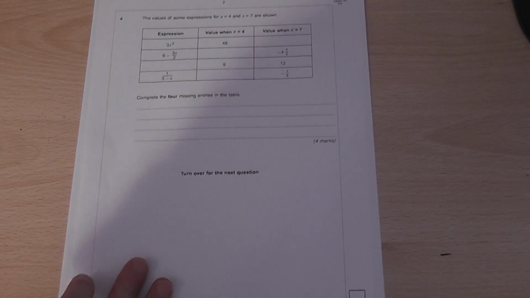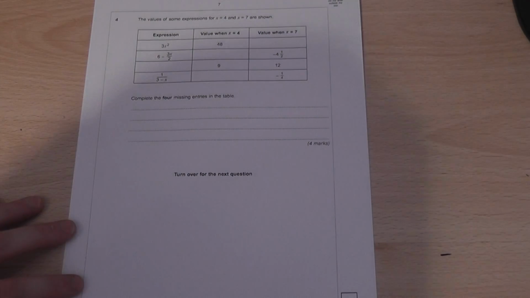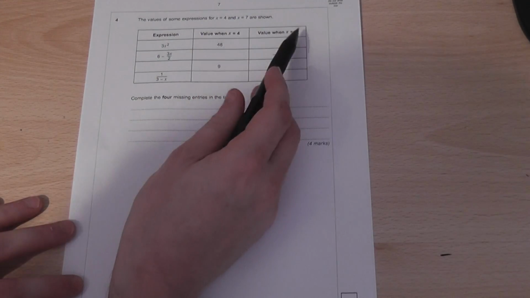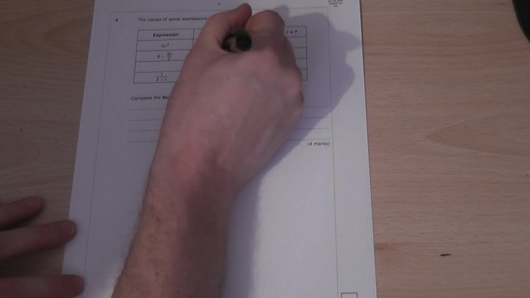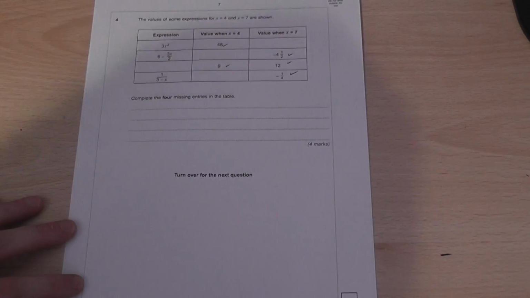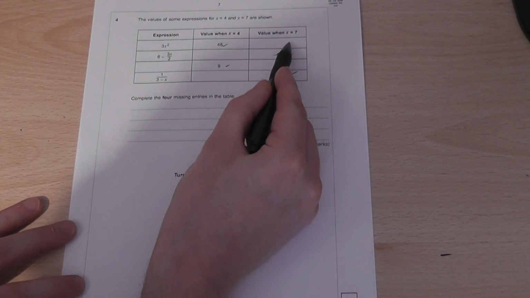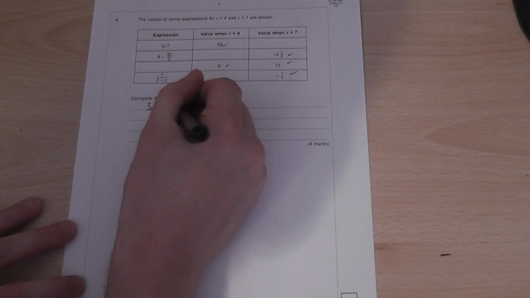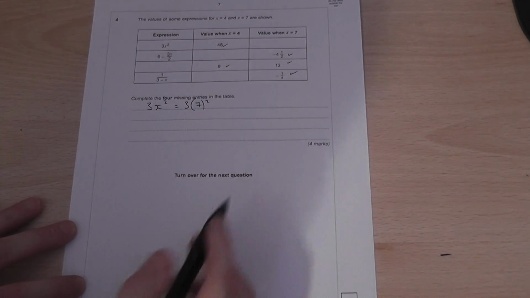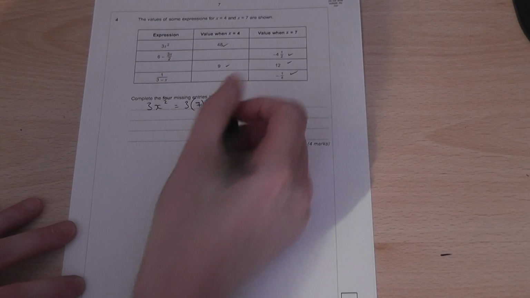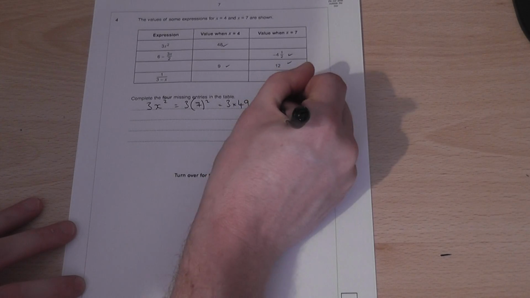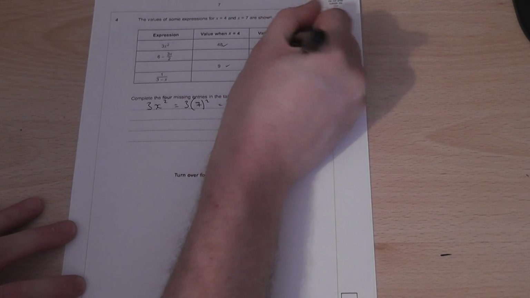Now question 4 is about substitution. We're given some expressions down the left hand side with one missing, and we're told to put in 4 and 7 to work out the answer. Now these ones here have been done for us. So the first question is when x equals 7, what does this expression here equal? Well, 3 times x squared, 3 lots of 7 squared, we're told x is 7. Always square first, so 7 squared is 49, and 3 times 49 is 147. So 147 goes in like so.